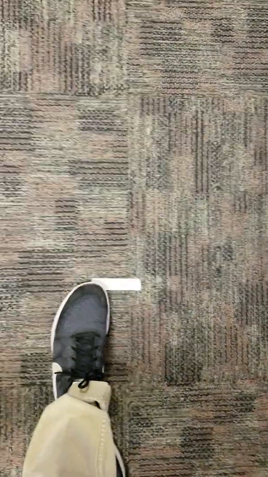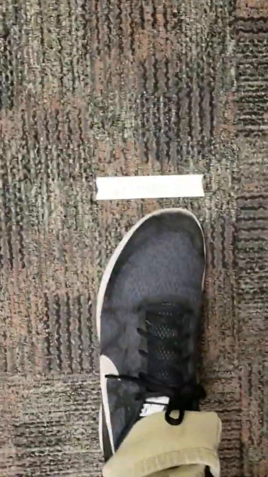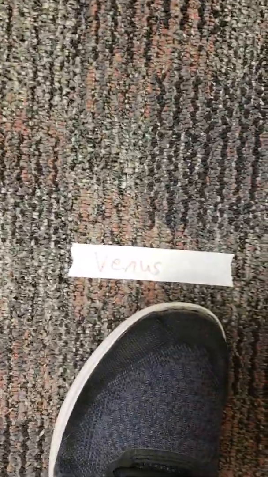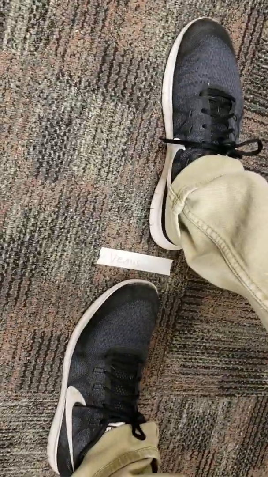I'm not going to do this for all of them, but we'll continue on for the inner planets. If that's 6 steps, then it looks like I need to go 5 more. 1, 2, 3, 4, and 5. Now, again, bear with me because this isn't perfect, so it looks like I added maybe an extra step there. Remember that we're using feet here, like actual feet, so it's going to be a little off, but there's Venus. Then next up, I'll put my foot in front of Venus here, right next to Venus there.